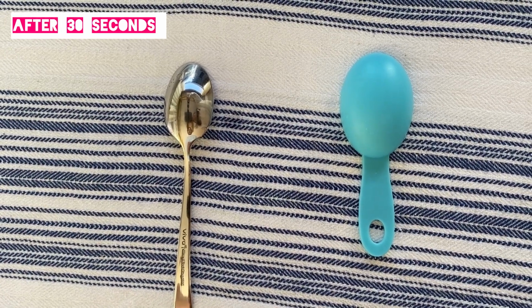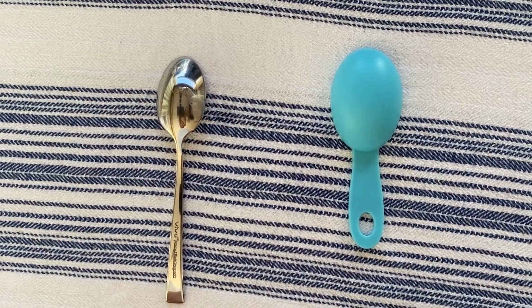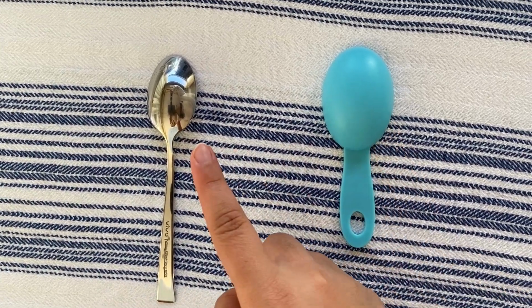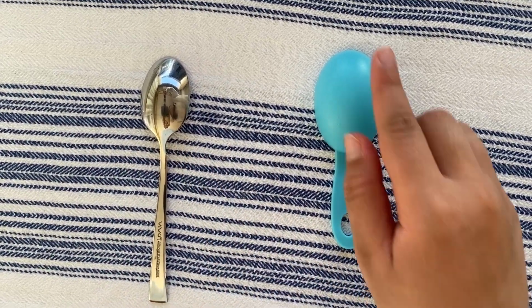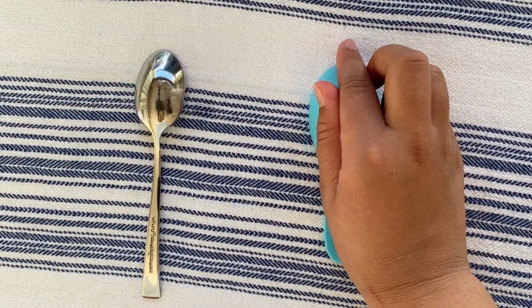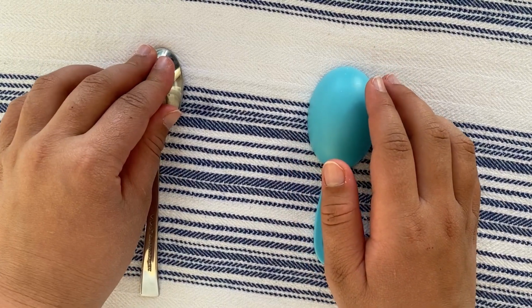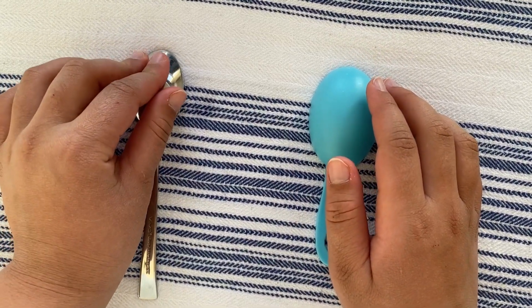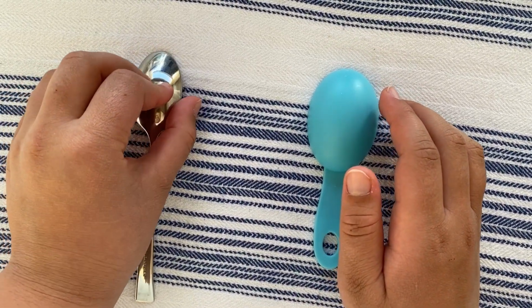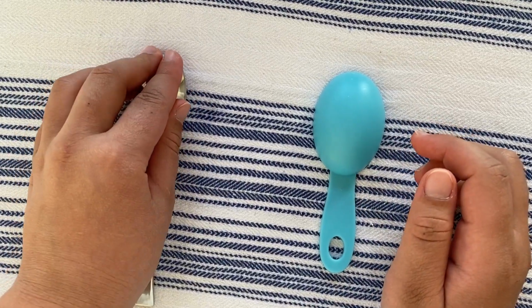After 30 seconds, I'm going to observe how the plastic spoon and the metal spoon feel. The plastic spoon feels very warm. The metal spoon feels even warmer.